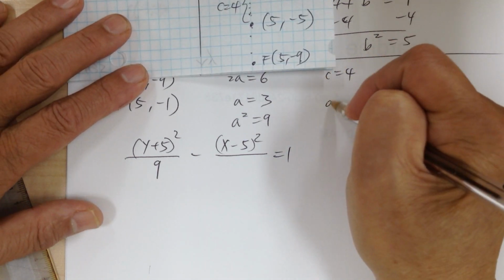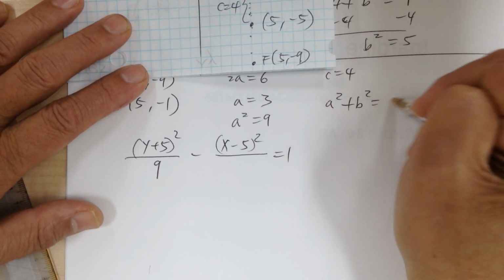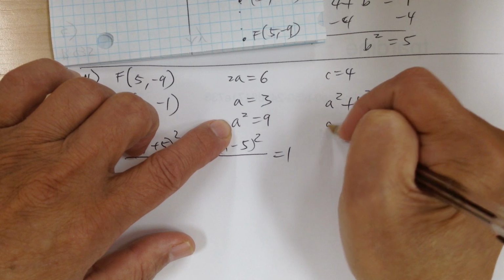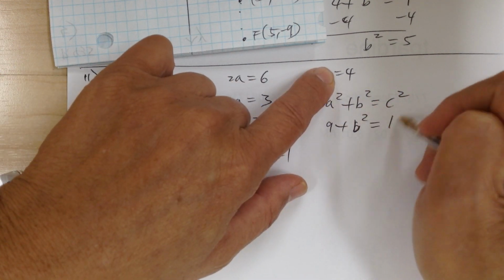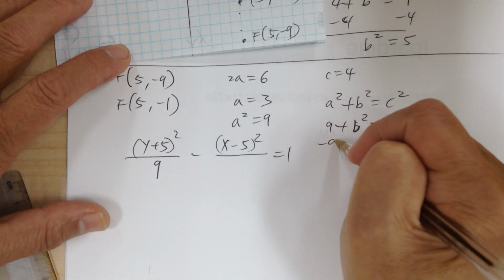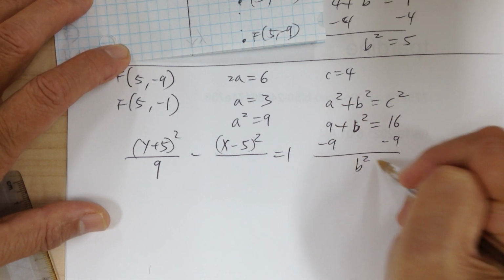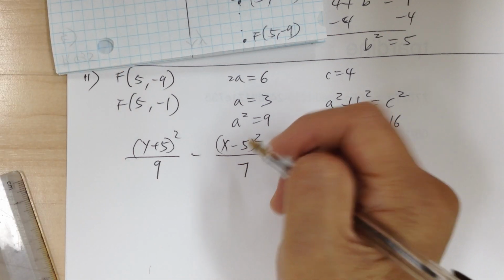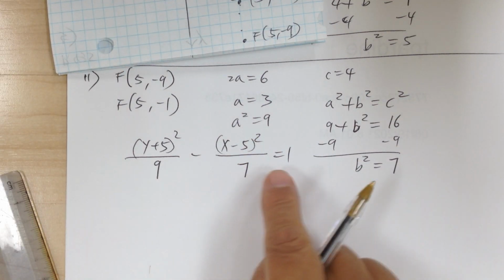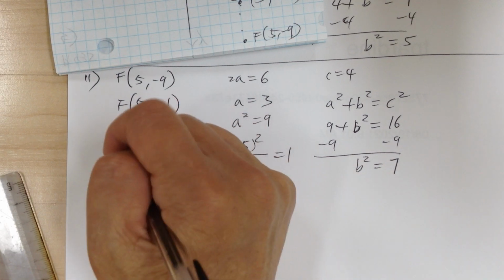So let's get the Pythagorean theorem going. So a squared is 9. And c squared will be equal to 16. So minus 9 on both sides. So b squared equal to 7. So put it over here. Okay. And this is number 11. And that's it.